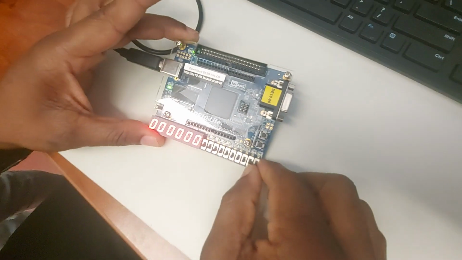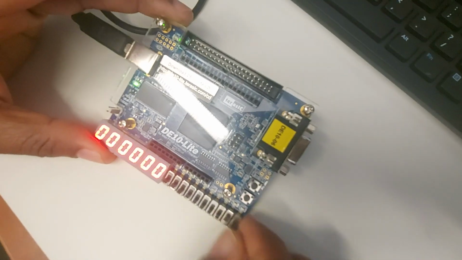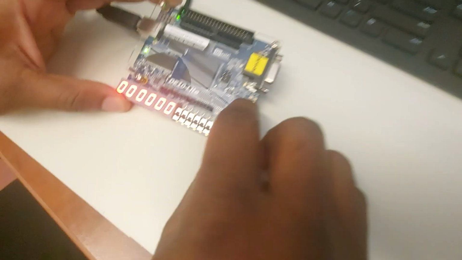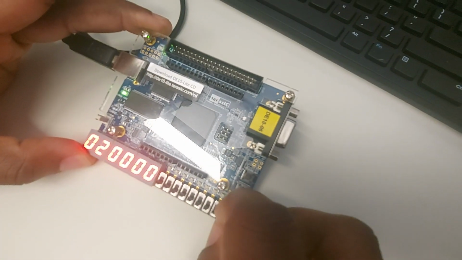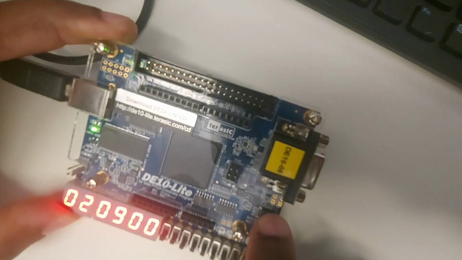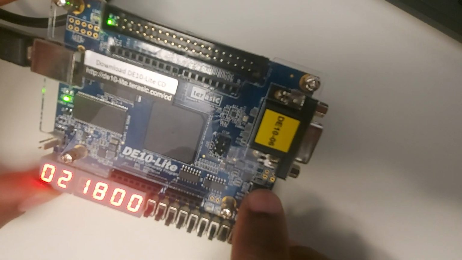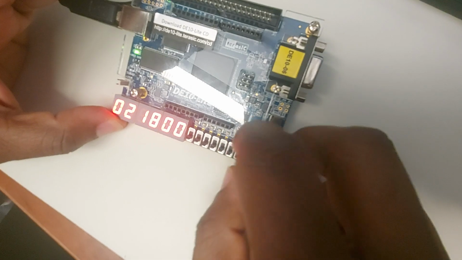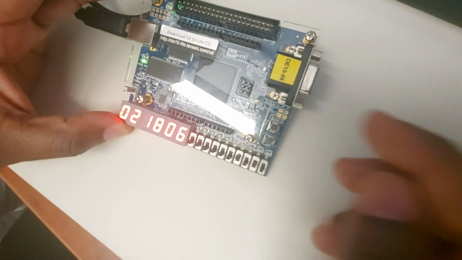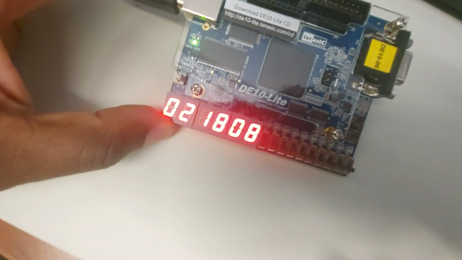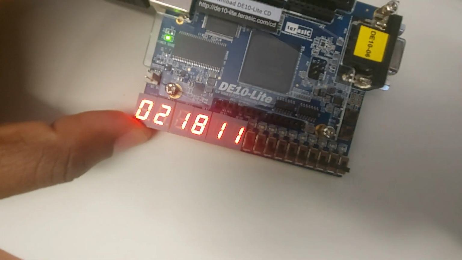Okay, so first we'll set the time for our clock. In time setting mode, we're going to set our hour first. So now it's 2:18. So next we'll set our minutes. We're going to increment. And we could also set the seconds if we want to. Just to show an example, we're going to start our clock right now. So we have everything set for our clock.